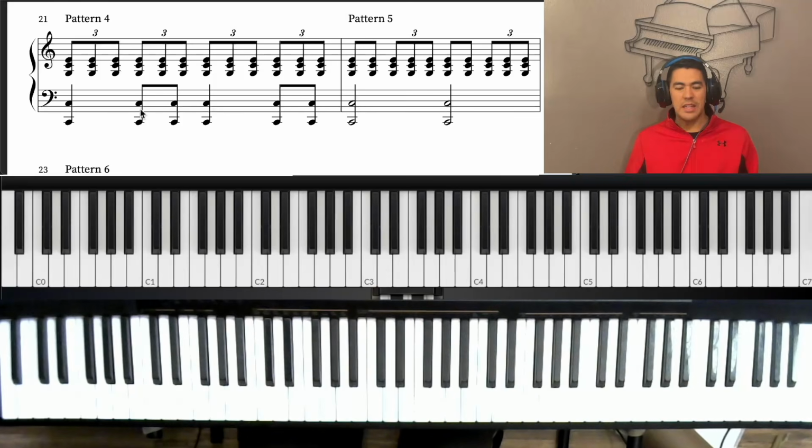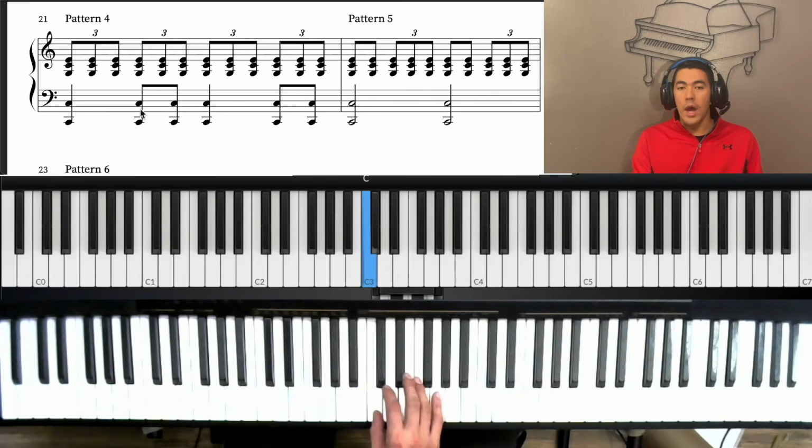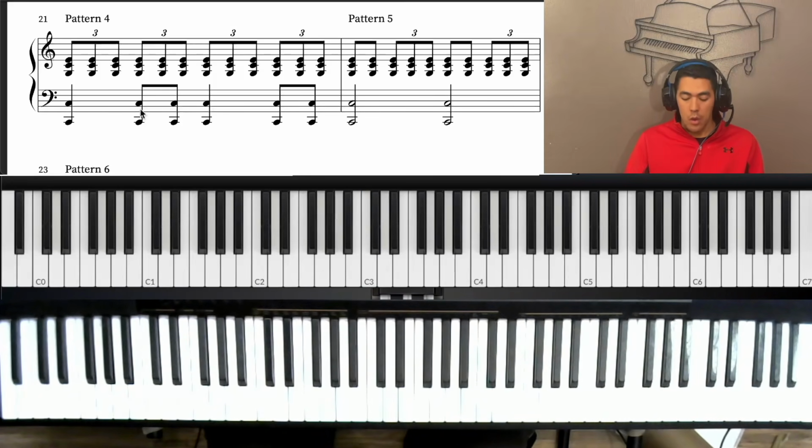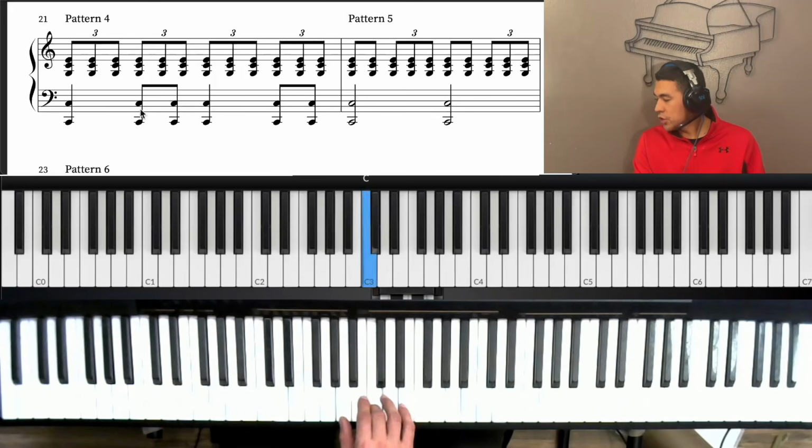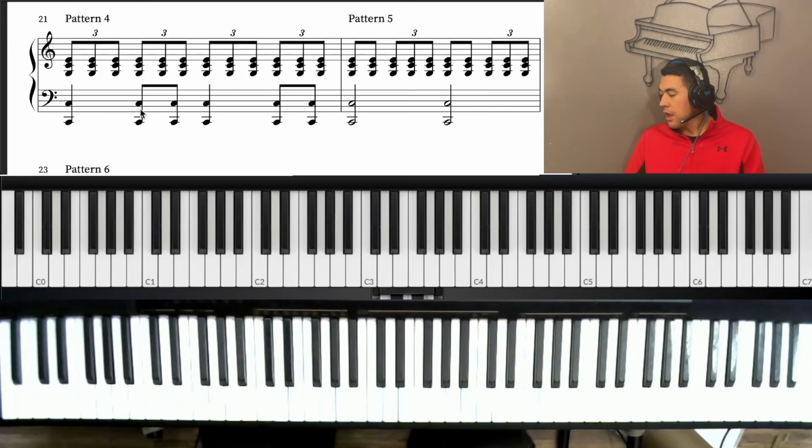So it's the same idea and it's the same feel. And once you get a good feel for the 2 against 3 with quarter note triplets, you can apply the same groove, the same feel to this pattern, just it's faster. So we count eighth note triplets, 1 ah. That's how I count them. 1 ah, 2 ah, or you can count them 1 triplet, 2 triplet, 1 triplet, 2 triplet.